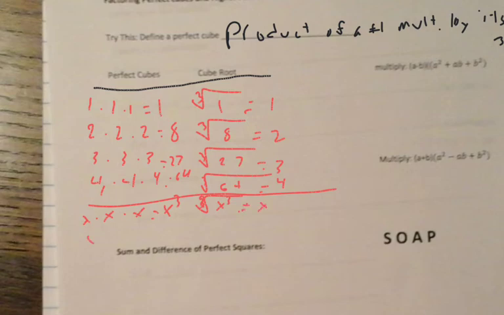So then x squared times x squared times x squared equals x to the 6th. So when you take the cube root of x to the 6th, you get x squared. And you can do this for everything. So like x cubed times x cubed times x cubed would be x to the 9th, and the cube root of x to the 9th is x to the 3rd. So what you can do is take the power it's raised to, divide it by the index, and that's the power you'll get.